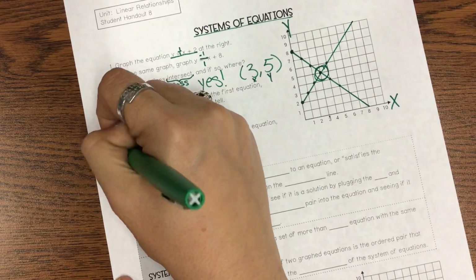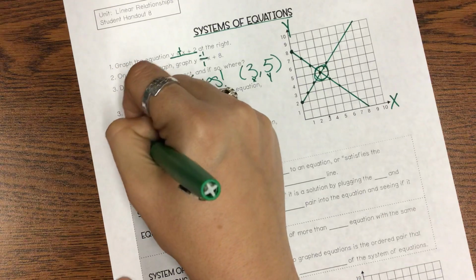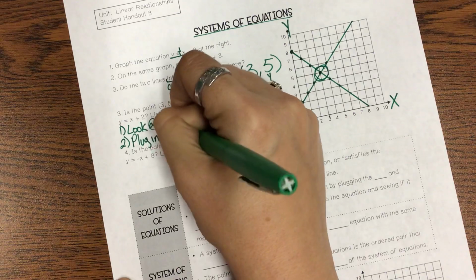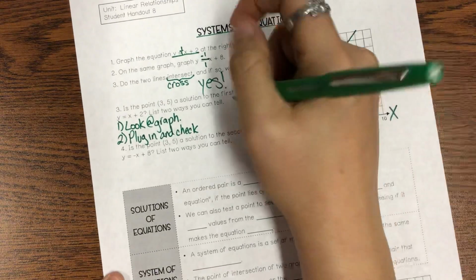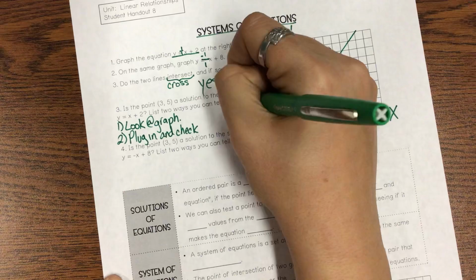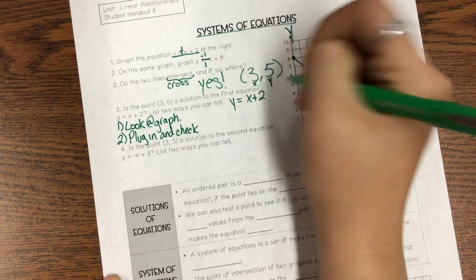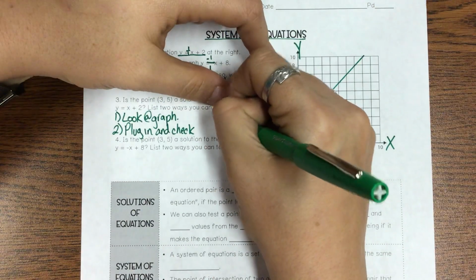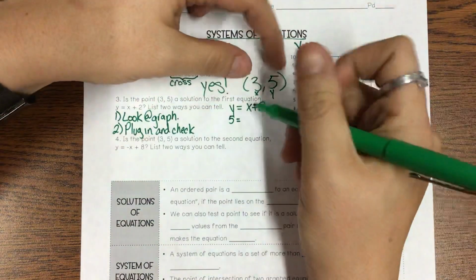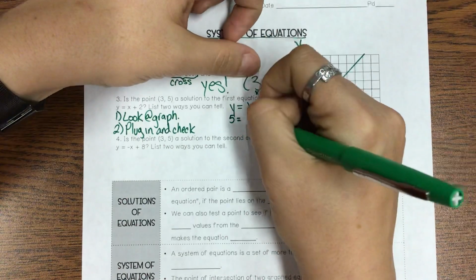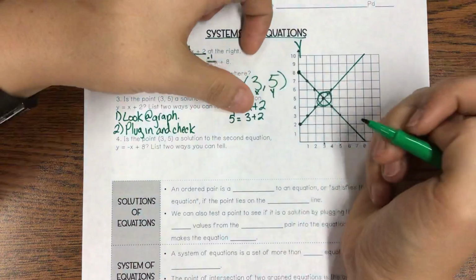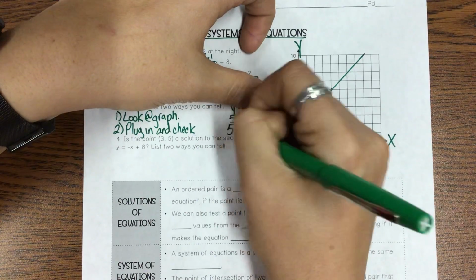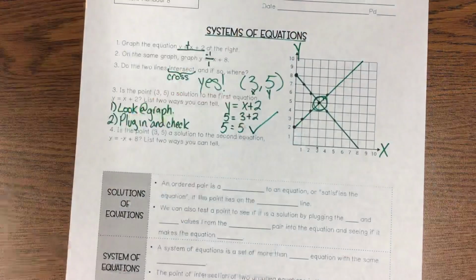I can also plug in and check. So in that equation, y equals x plus 2, instead of saying y, I'm going to say 5 because 5 is my y number. 5 is equal, instead of x, I'm going to say 3. 3 plus 2. 3 plus 2 is 5. 5 is equal to 5. That's absolutely true.